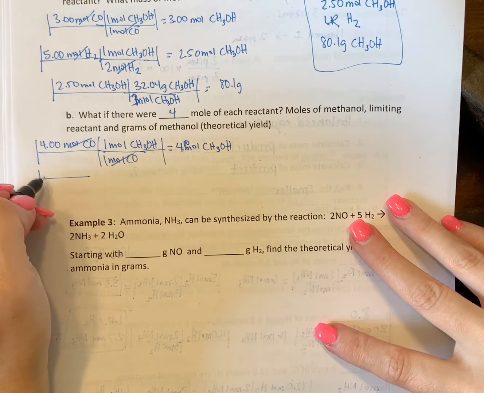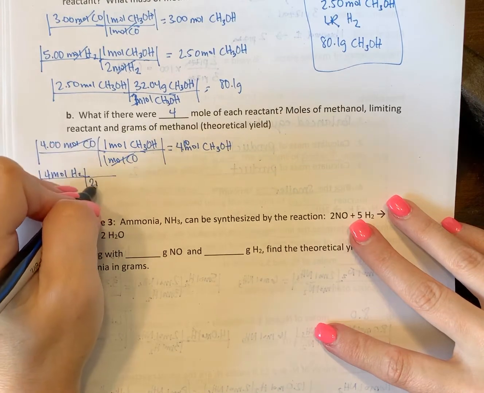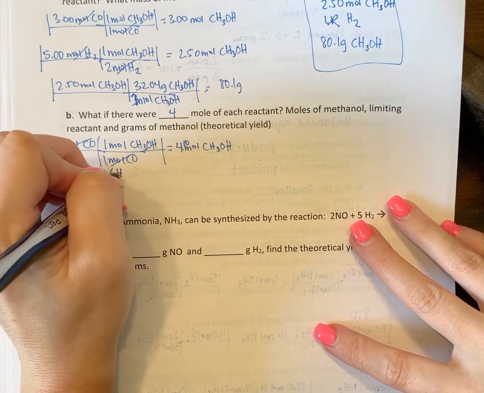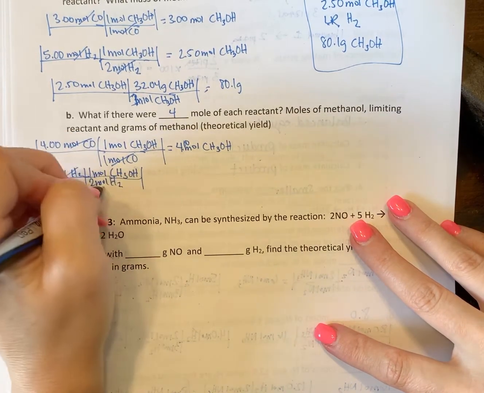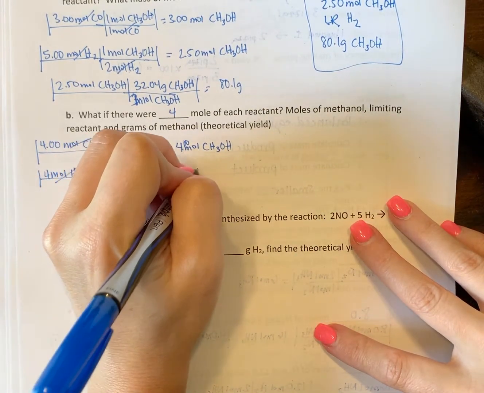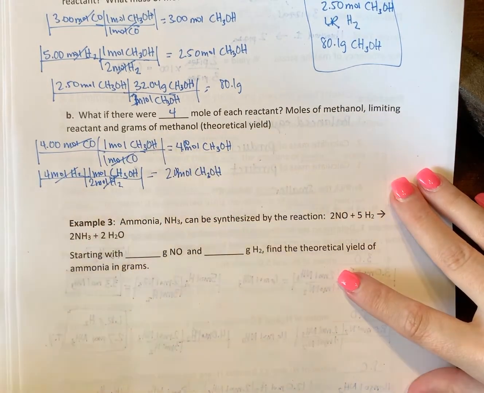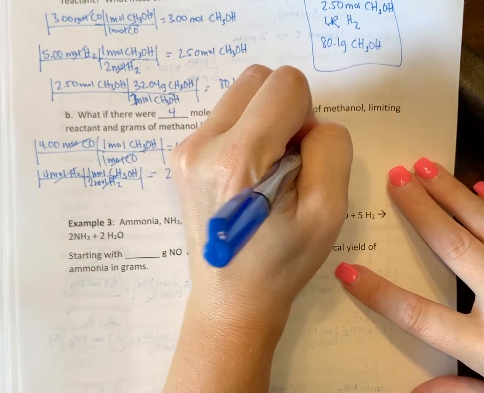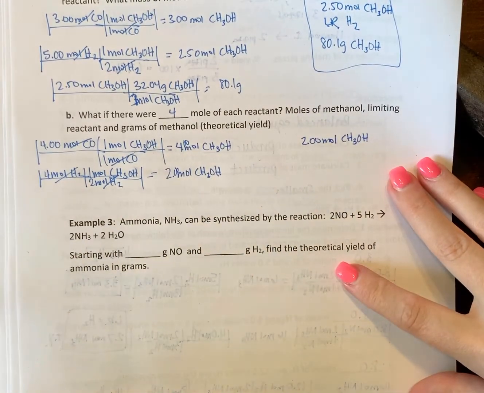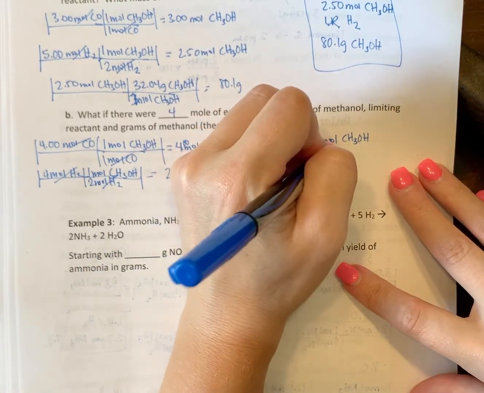Or we can have 4 moles of hydrogen, and it takes 2 moles of hydrogen to get 1 mole of methanol. So 4 divided by 2 is 2 moles methanol. Let's look at the question. Let's start answering them. How many moles of methanol? Pick the smaller one. 2 moles of methanol. Which one's the limiting reactant? The smaller one, the one we run out of first. So our limiting reactant is hydrogen.